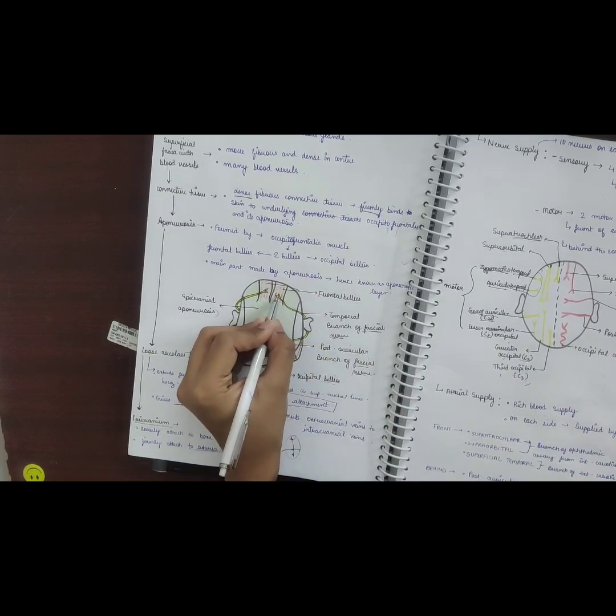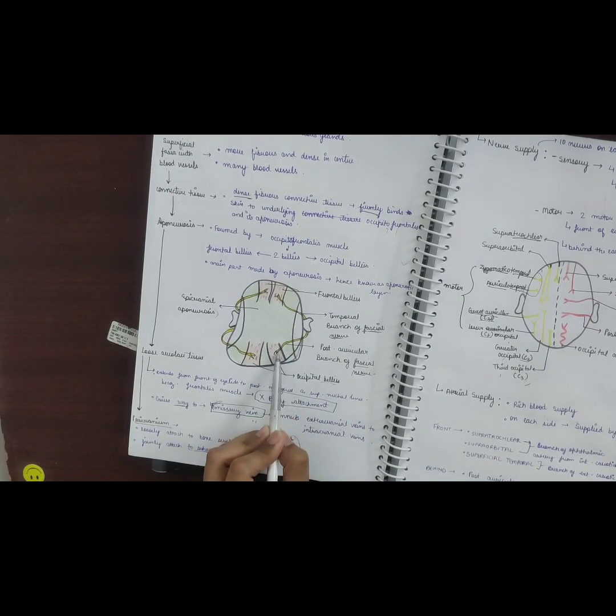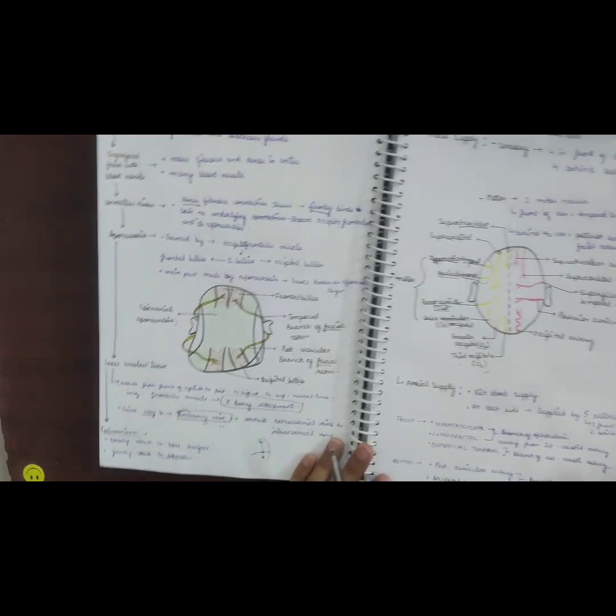First is the temporal branch. On this side we have the temporal bone, therefore this is the temporal branch of the facial nerve. And this side is the posterior side of the auricle, so this is the posterior auricular branch of the facial nerve. So we have two kinds of motor nerves: first, the temporal branch of the facial nerve, and second, the posterior auricular branch of the facial nerve. Now the nerve supply is done.